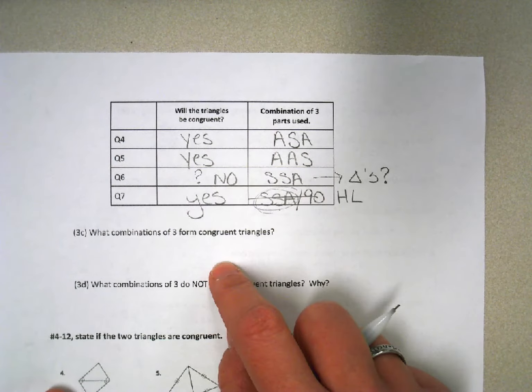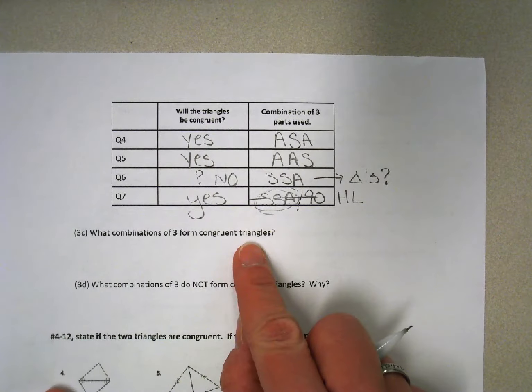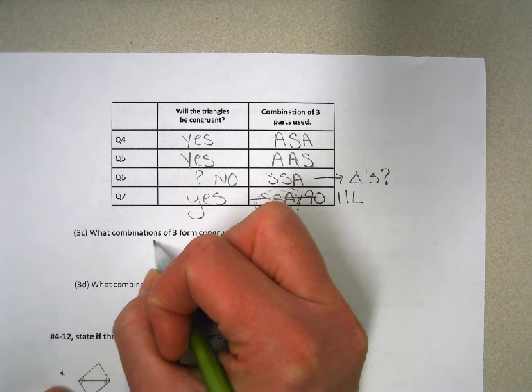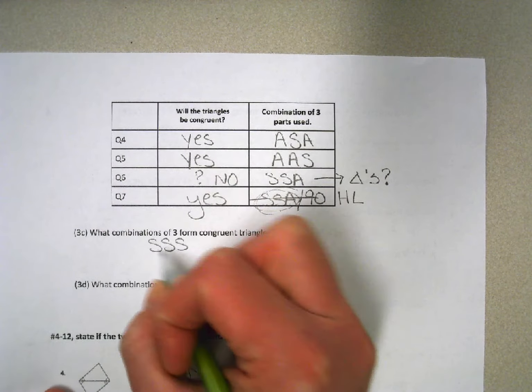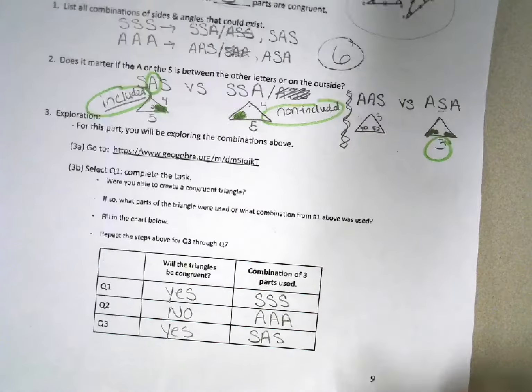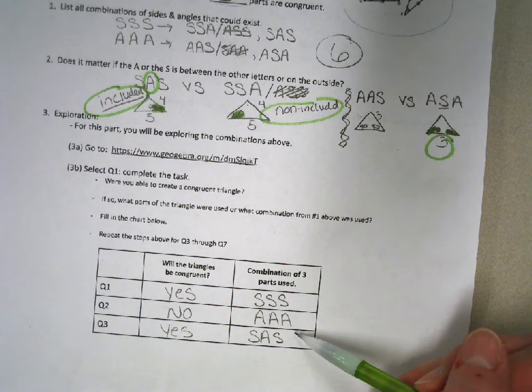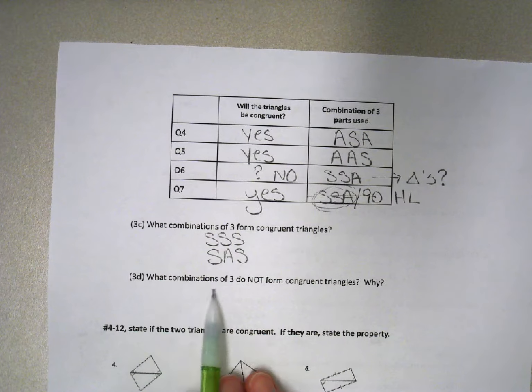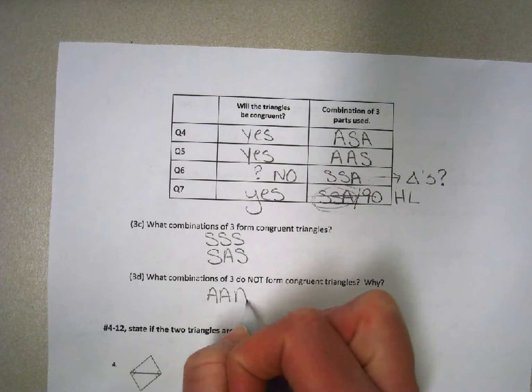So down here it says, what combinations of 3 form a triangle? From our chart above, we got side, side, side to work. We got side, angle, side to work. Those were from the front. If we look over here, those are the 2 we got. Remember, AAA does not work, so maybe we can list that in. Which combinations do not form triangles? AAA does not form a triangle.